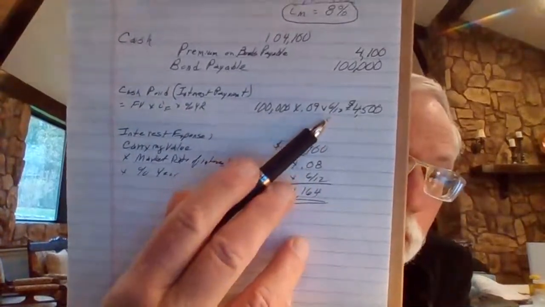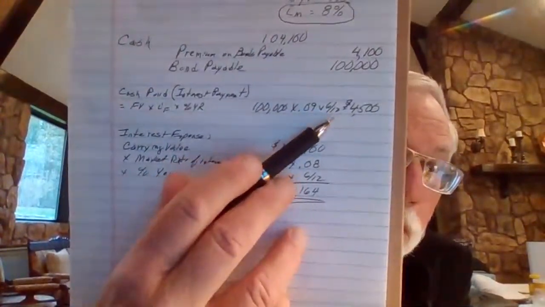So our expense is less. When it's a discount, our expense is greater than the payment. So how much is the amortization of the premium? Again, that would be the interest payment, cash paid, less the interest expense.